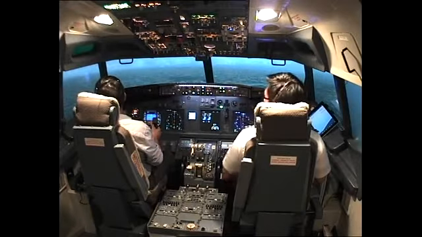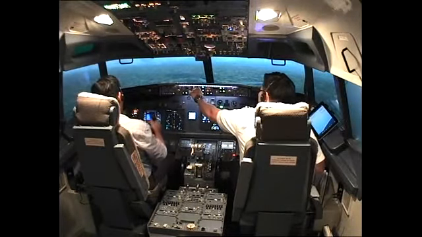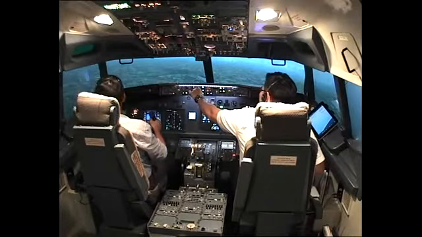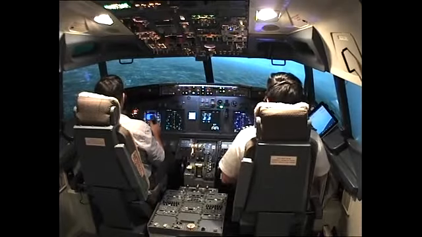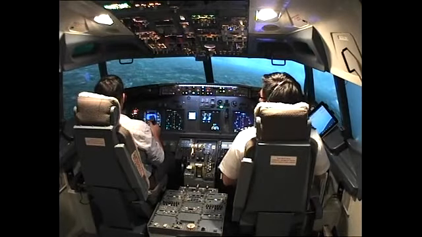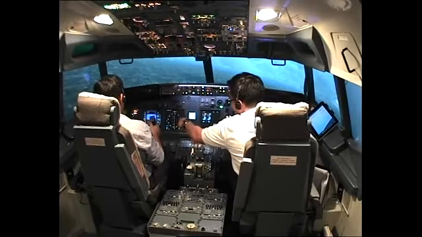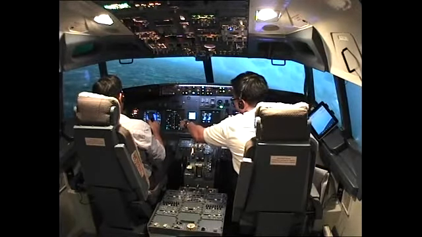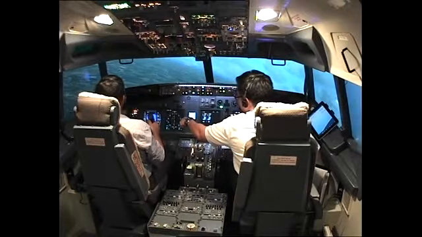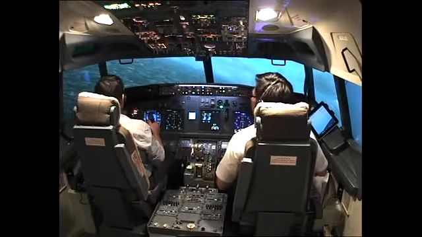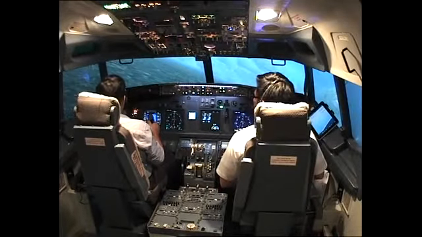Alright, now we can start to make a left turn. Follow the heading to 200. Right, heading 200. Yes. So you can see the trend vector. You have to turn more so that the trend vector touches the... Okay, later I will show you what it means. As you turn, make sure you maintain the 3,000 feet as well.